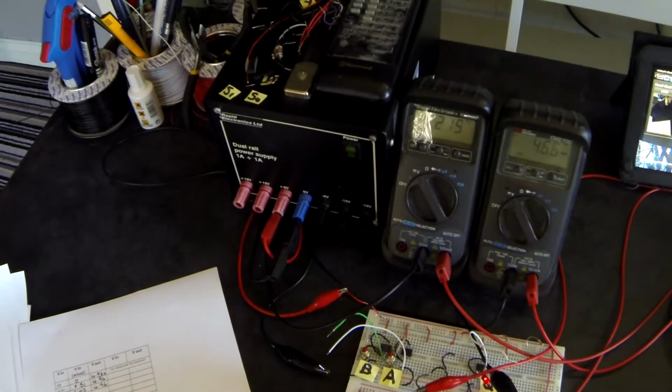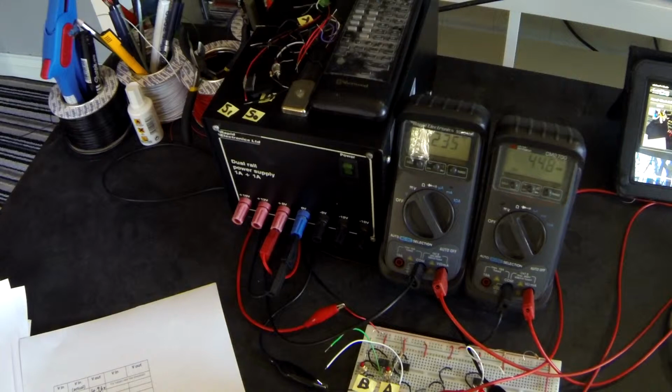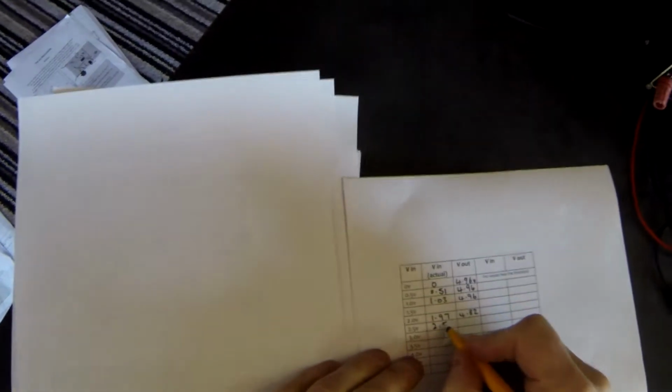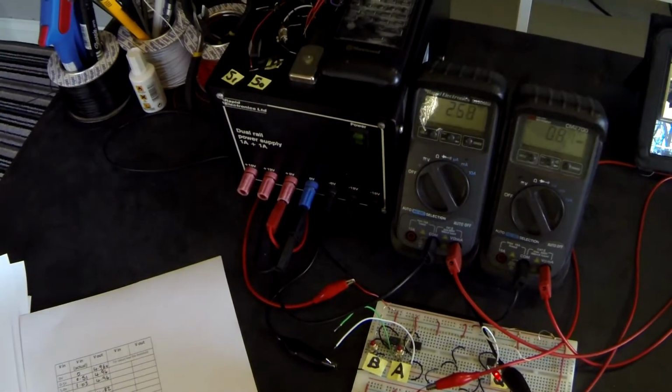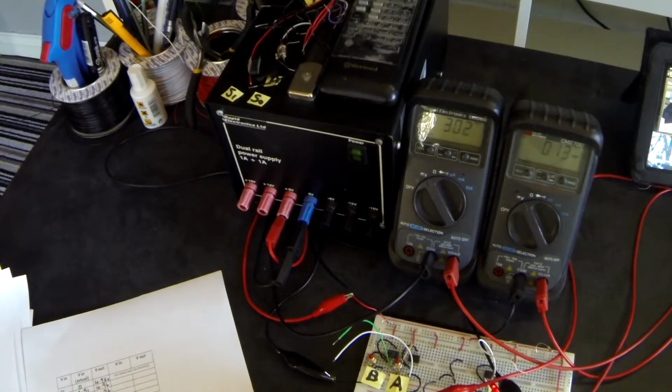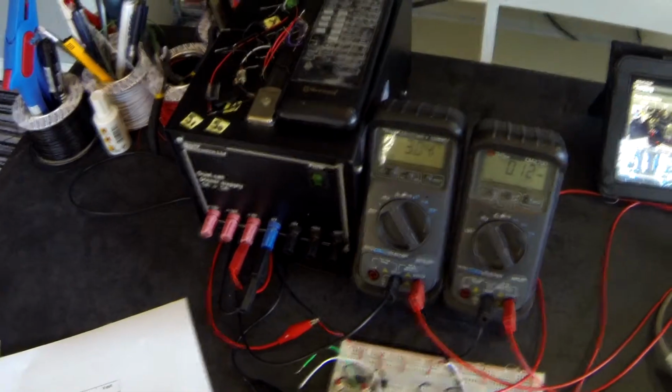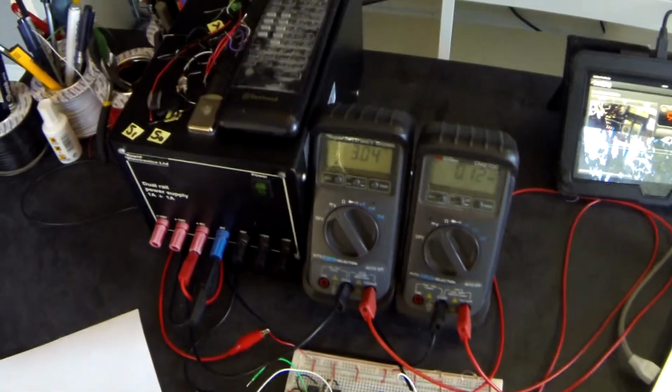Let's go up to 2.5, 3.43. 3 volts. So 3.04, and you can see that V out now has dropped all the way down to 0.12. So at 3.04, that has dropped to 0.12.